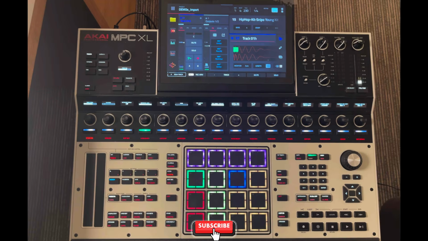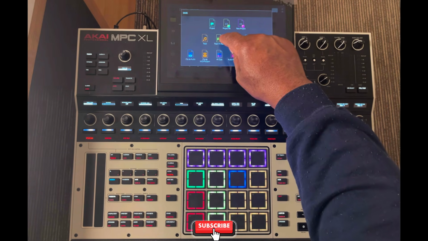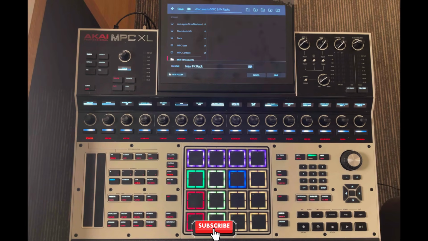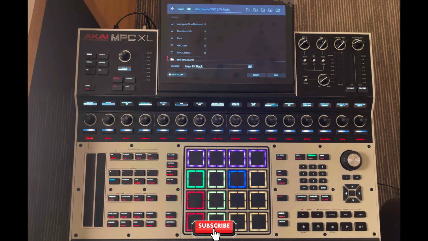So if I like that and say I did that, I may want to save this. So I'm going to press save right here. I want to save track effects rack. Hit that again. And now we can save it. I can have it right here. I can name it right here. And once I do, I want to get a folder where I save it at.